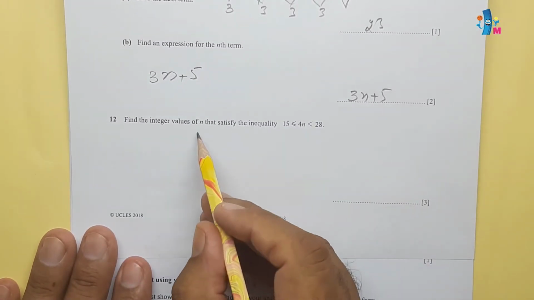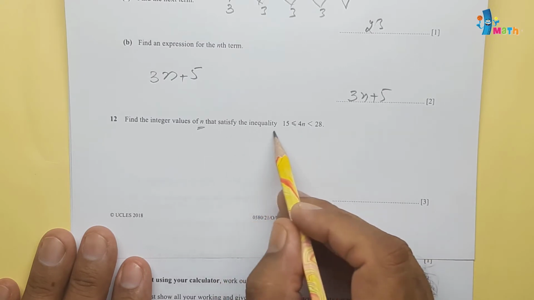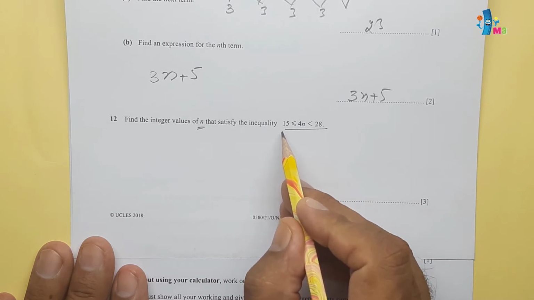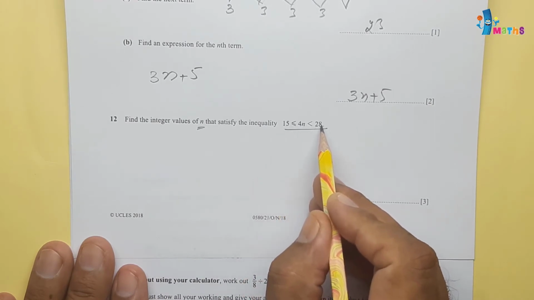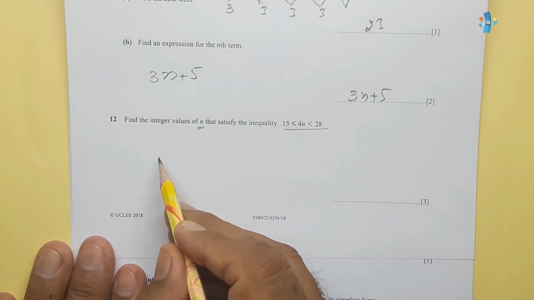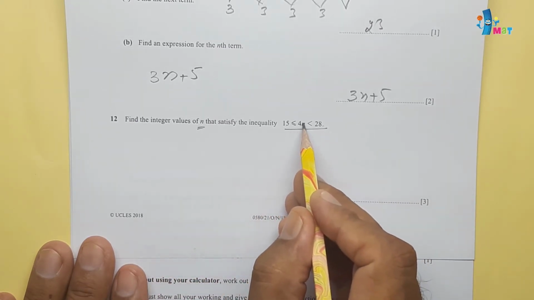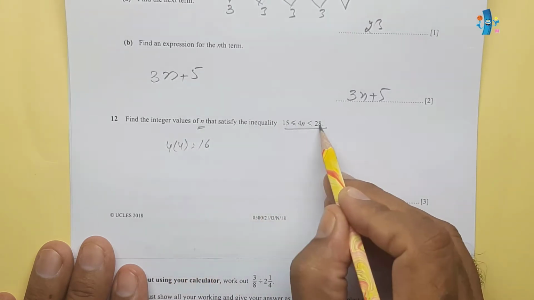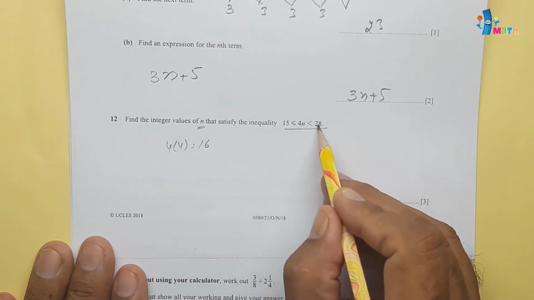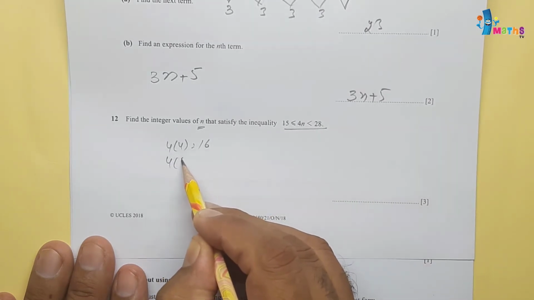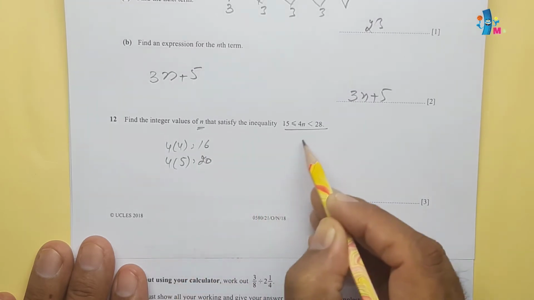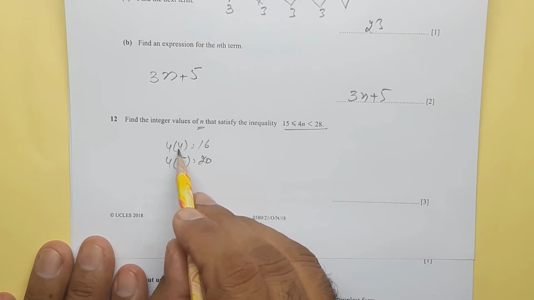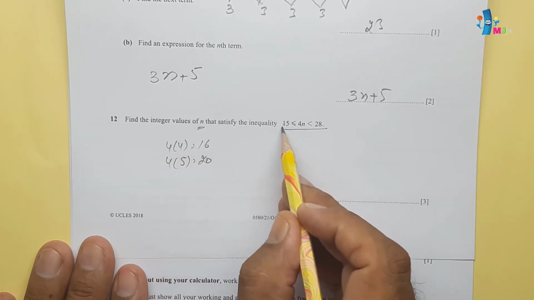Question number 12. Find the integer values of n that satisfy this inequality, in between 15 and 28 for 4n. If we take for example n is equal to 4, it will be 4 into 4, which will be equal to 16. So 16 is in between 15 and 28. Similarly, if we take n is equal to 5, this will be 20, and 20 is also in between these values. But if we take 3, 4 into 3 will be 12, which is not included in this range.